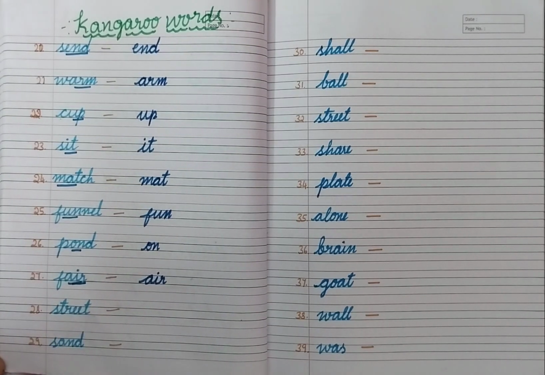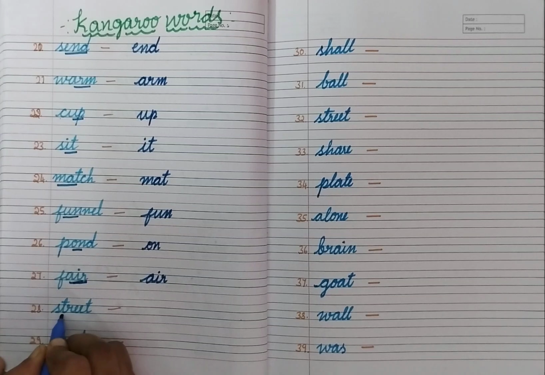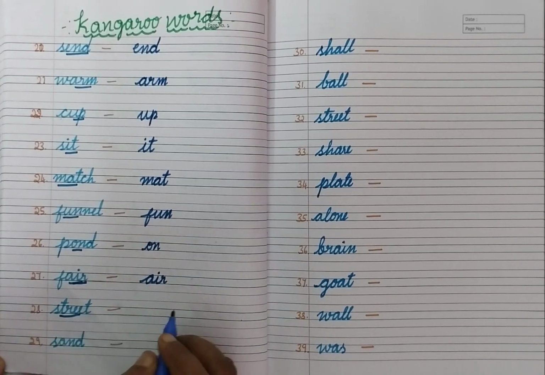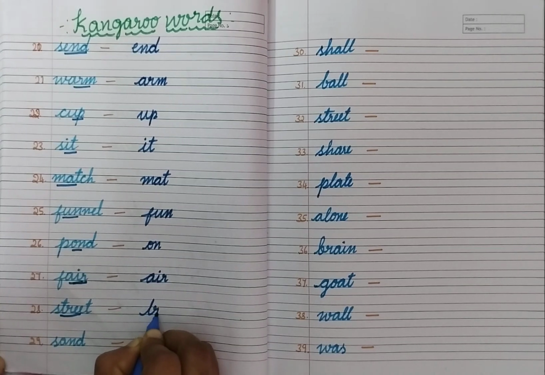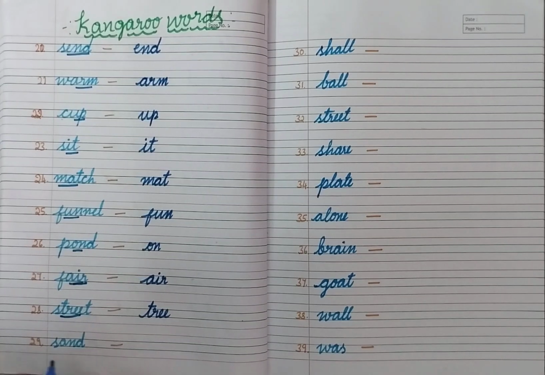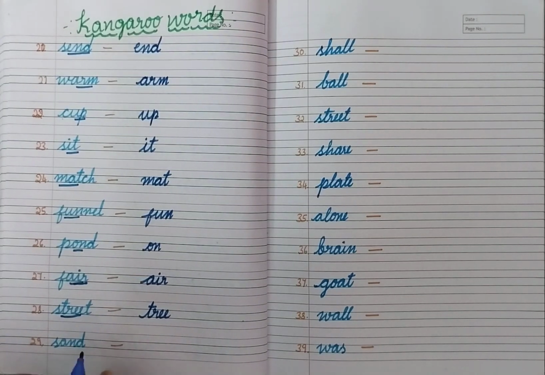S-T-R-E-E-T, street. The small word present in this big word, the kangaroo word, is tree, T-R-E-E, tree. Next, sand, S-A-N-D, sand.